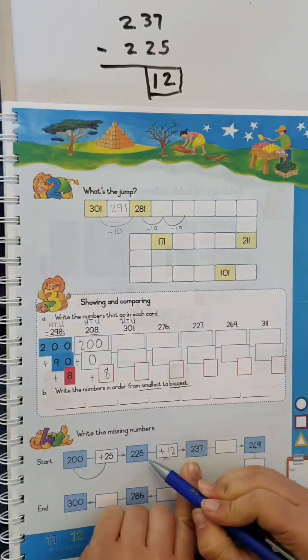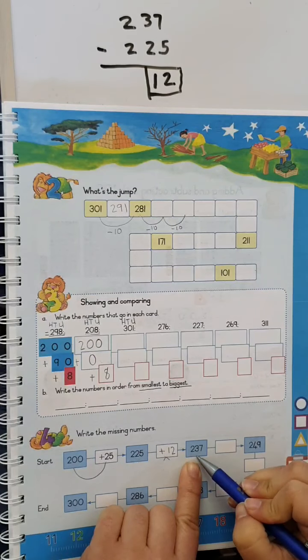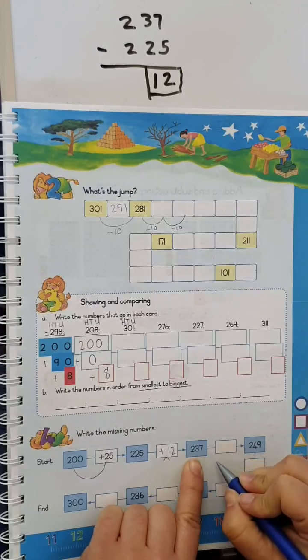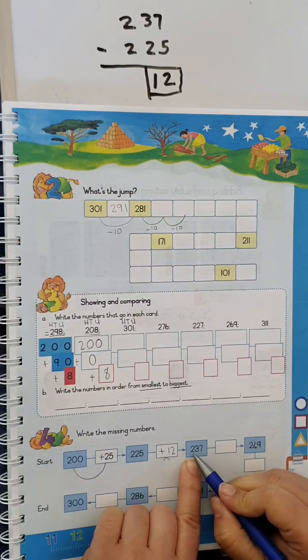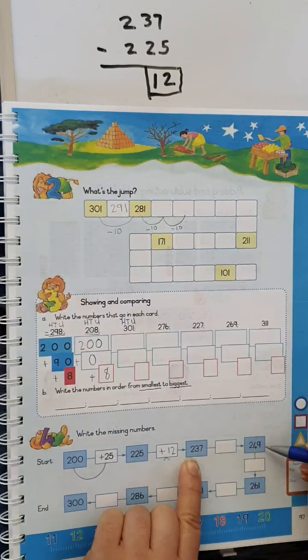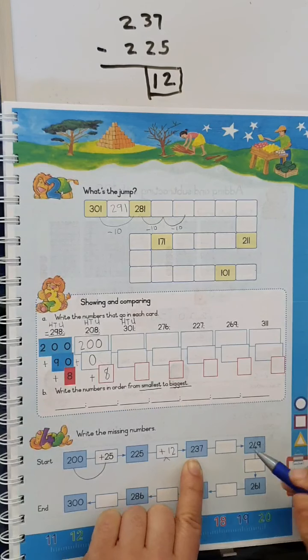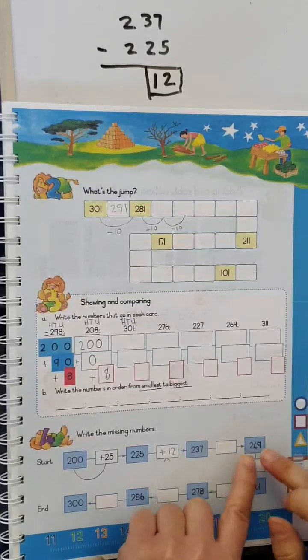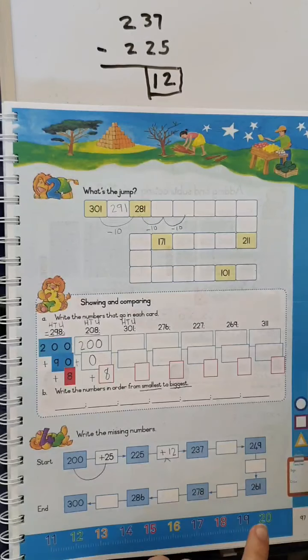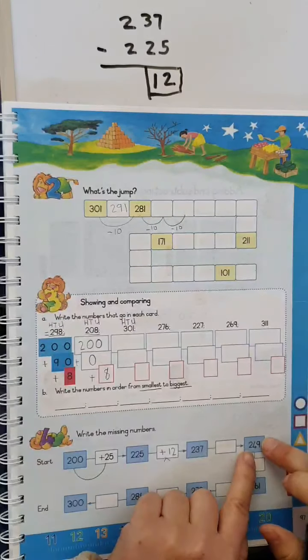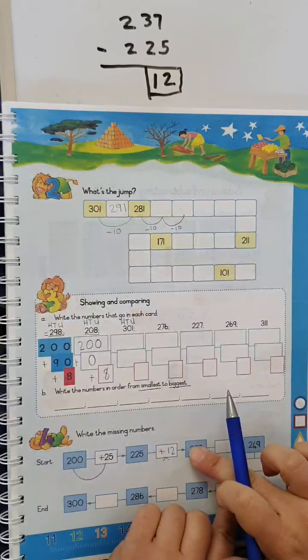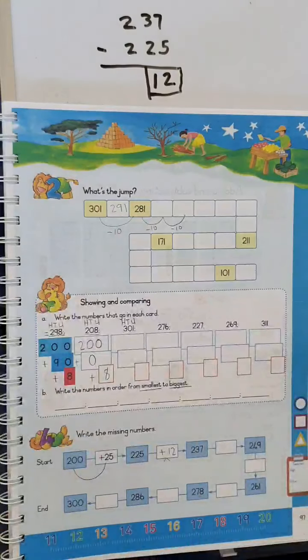Because 225 plus 12 is 237. Now you do the next one. Now we have 237 and we have 249. What did they use to get to 249? So again, you can do this method. Put the bigger one at top, minus it with the smaller one, then you get your answer over there.